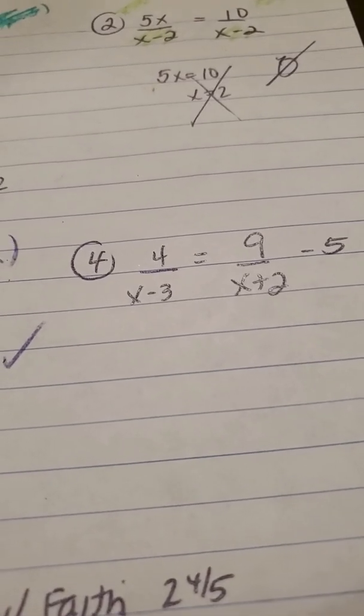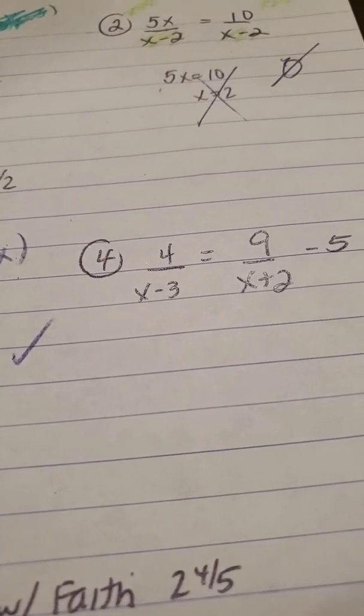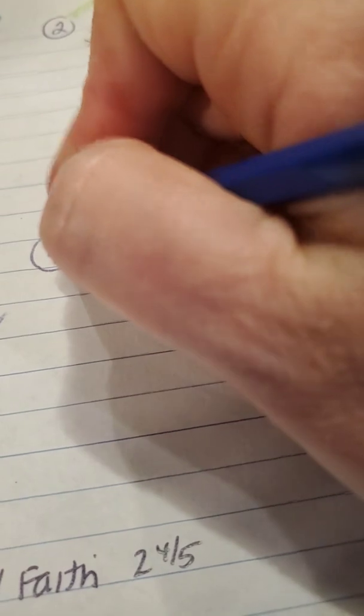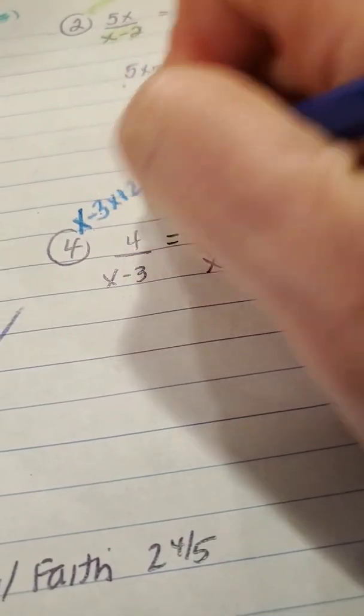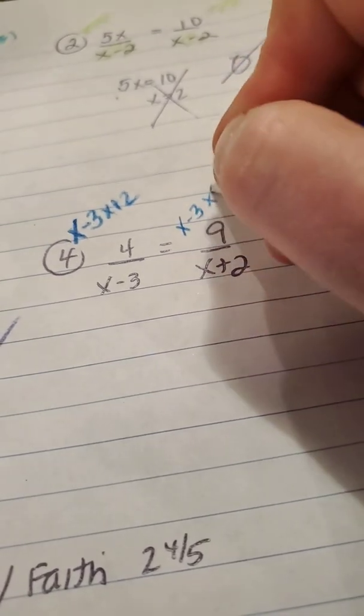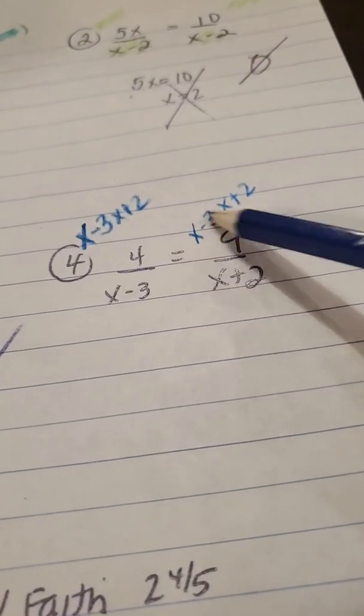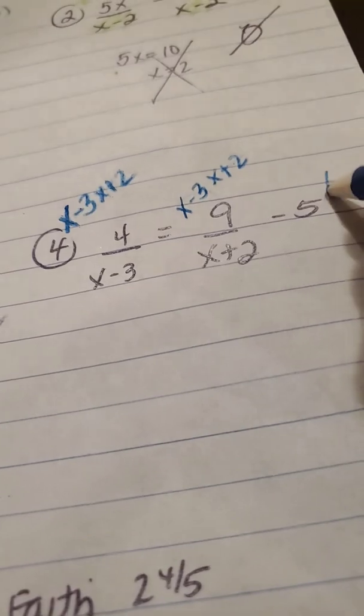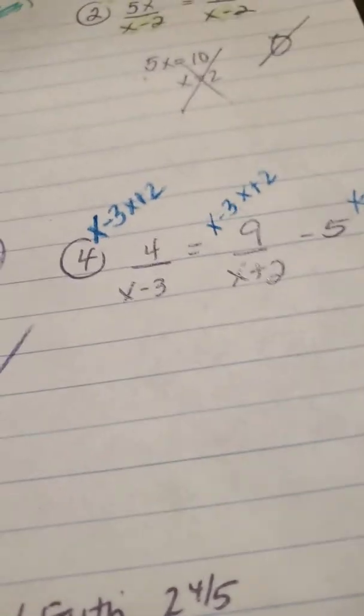Number 4, looking for the LCD. The LCD is x minus 3 and x plus 2. I'm just going to write it on the left. I'm going to forego the parentheses just to try to make sure you can see it all. And it's going to distribute here and also here. And I'll make sure the rest of it's pretty neat.